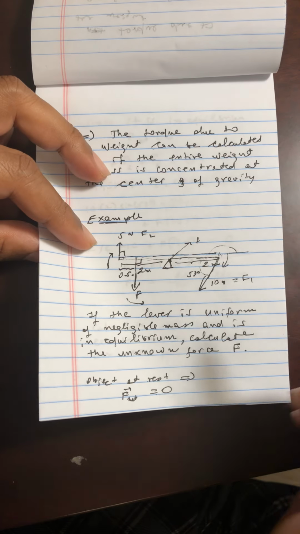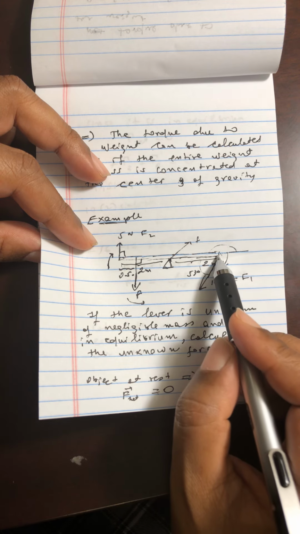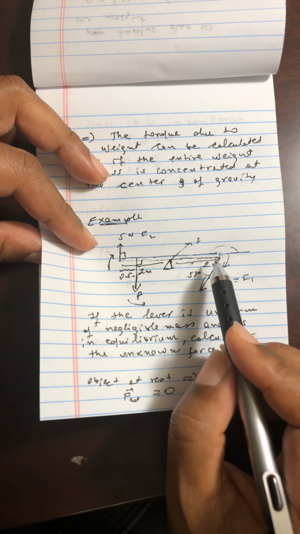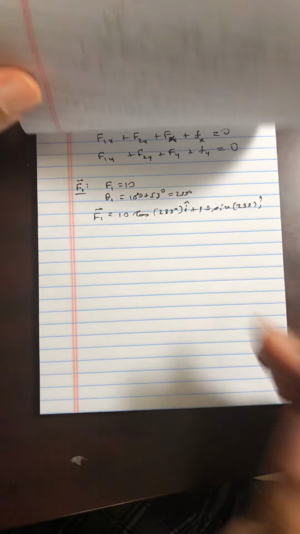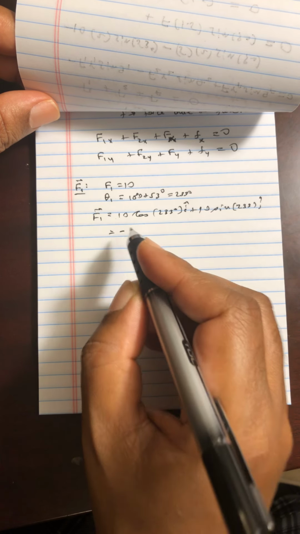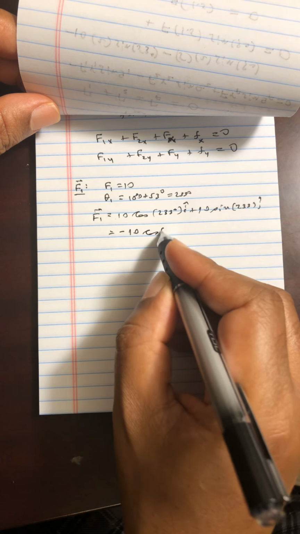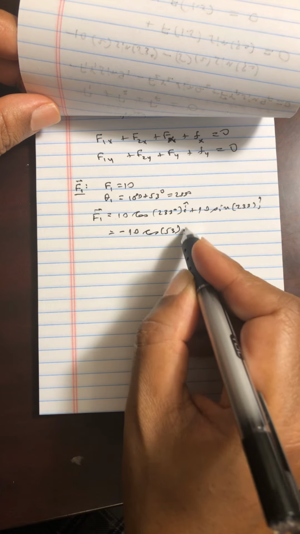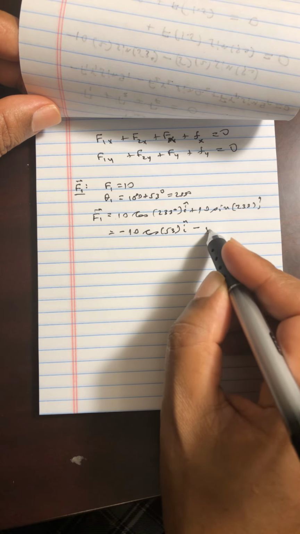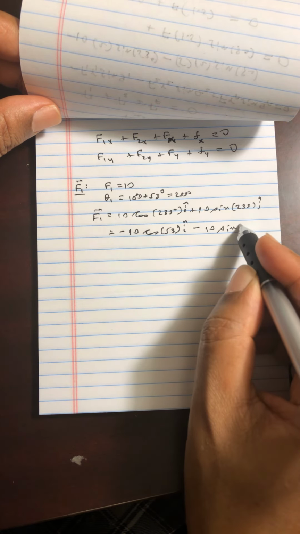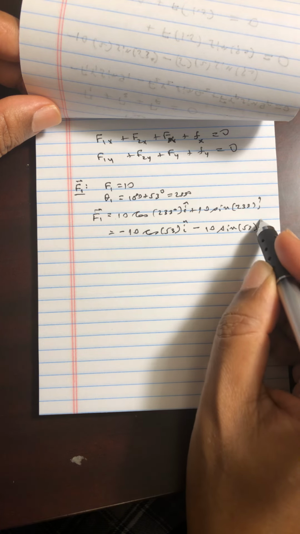Or if you just use this angle over here, you just make both of them negative. So this is basically equal to negative 10 cosine of 53 in the I direction minus 10 sine of 53 in the J direction.